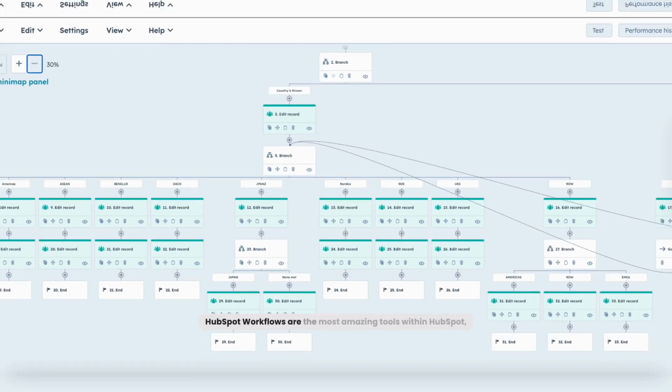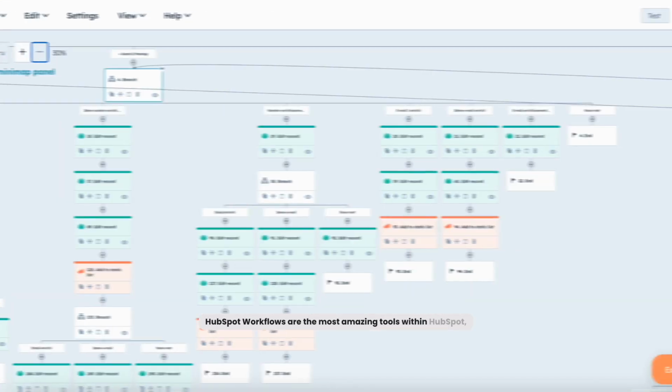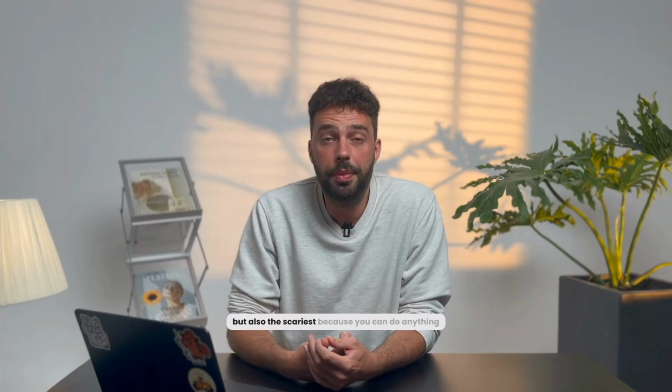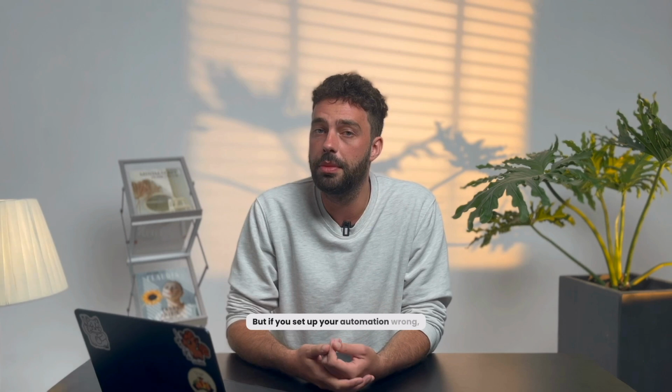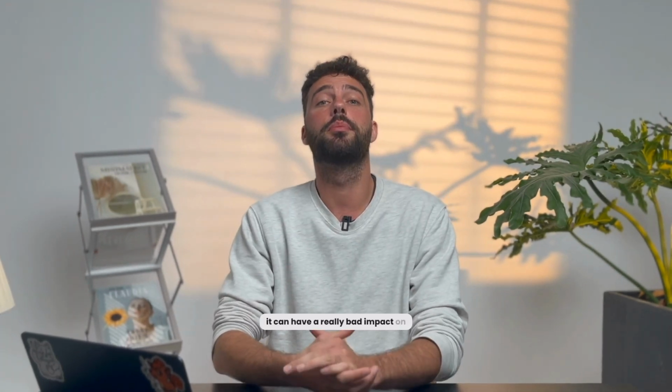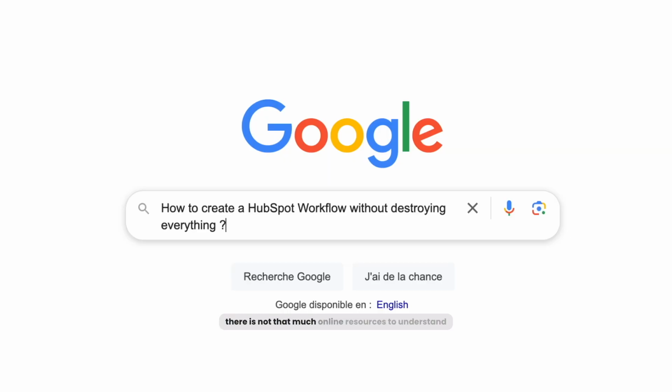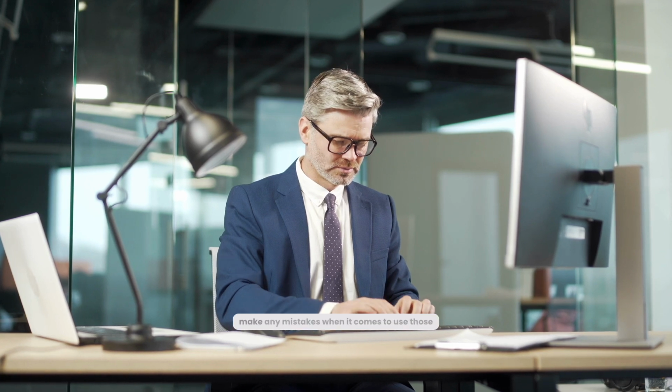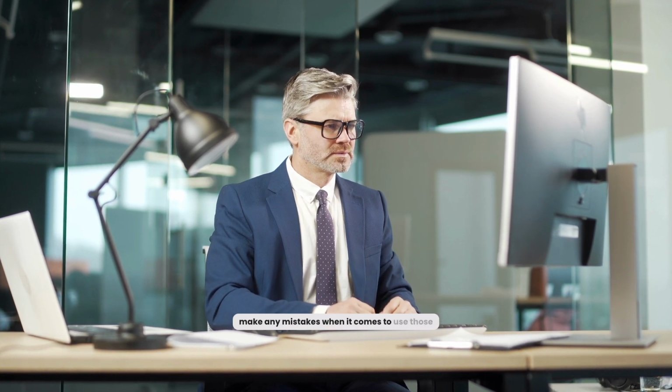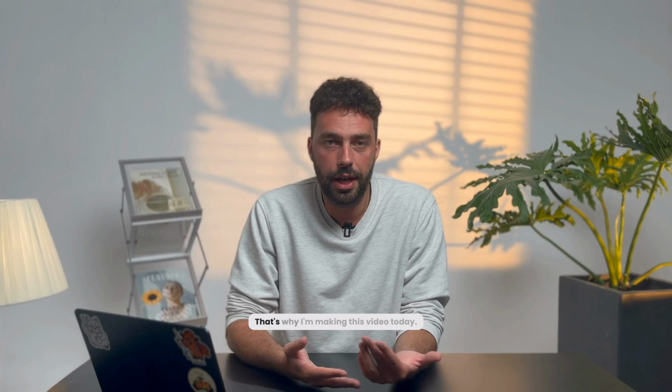HubSpot workflows are the most amazing tools within HubSpot, but also the scariest, because you can do anything you want, but if you set up your automation wrong, it can have a really bad impact on all your business activity. The thing is, there are not that many online resources to understand how it works and to make sure you don't make any mistakes when using those powerful automations. That's why I'm making this video.